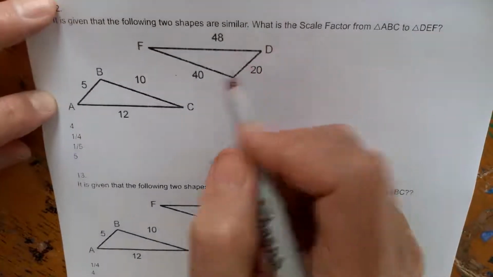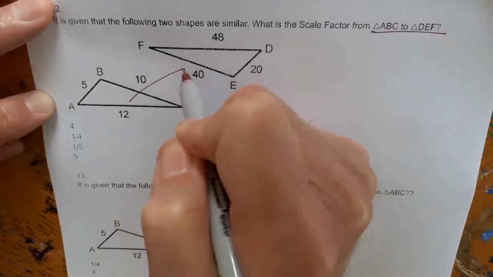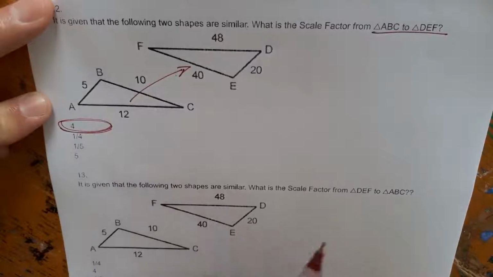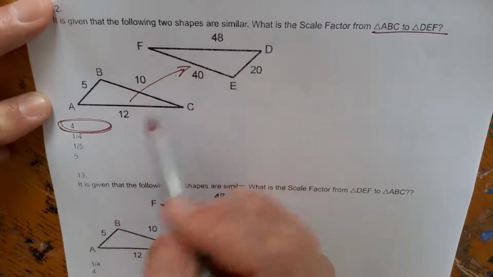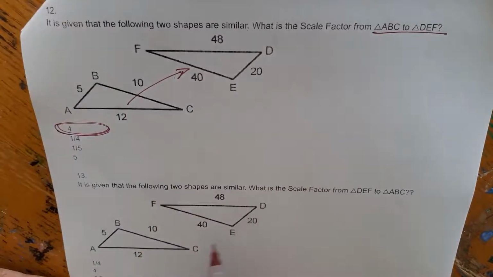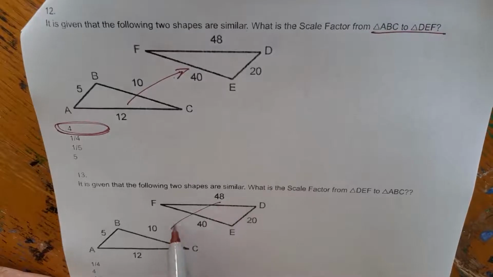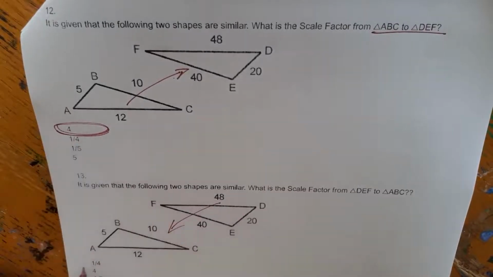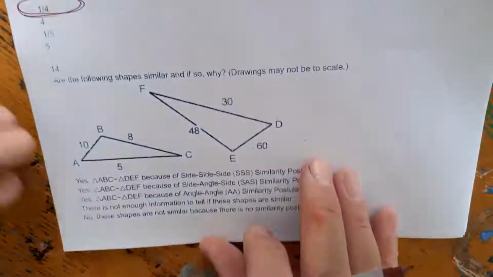Okay, so yes, they are. This is the same one. Now they're asking what's the scale factor going this way? 4. Said 4-fold, right? And just look at it. 4 times 5 was 20, and 4 times 10 was 40, and 4 times 12 was 48. Then, given the following, what is it in the reverse order, DEF to ABC this way? Well, if it was 4 going one way, it's 1/4 going in the other. You had to multiply it by 4 to get bigger. You had to divide it by 4 to go back to the original.